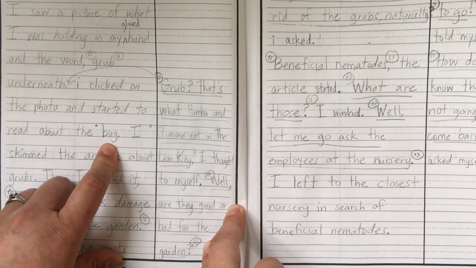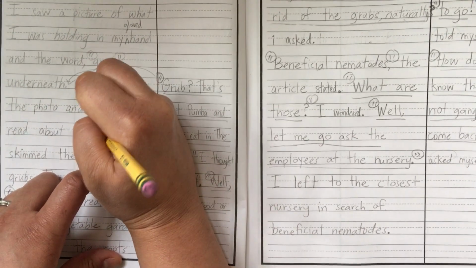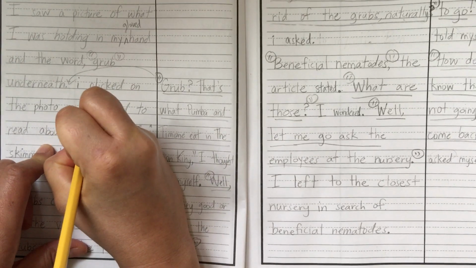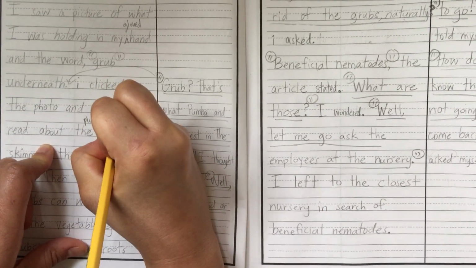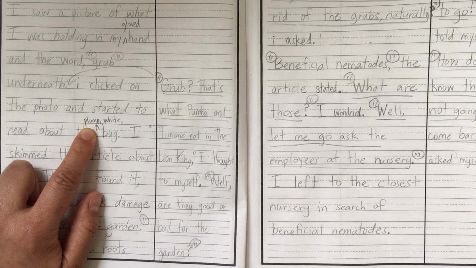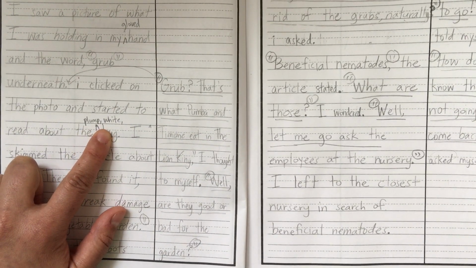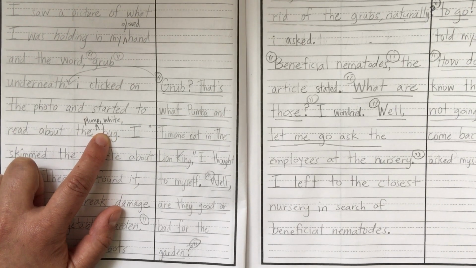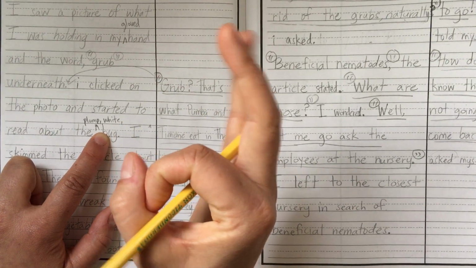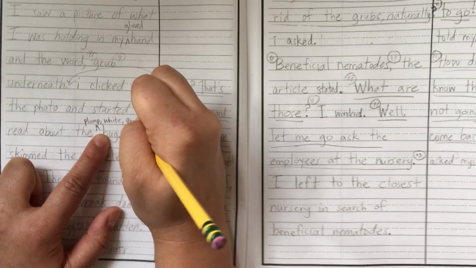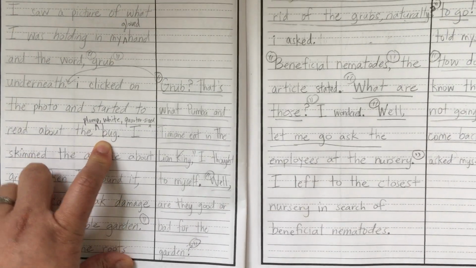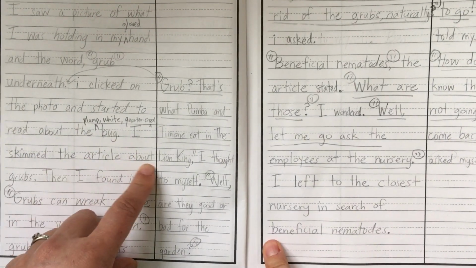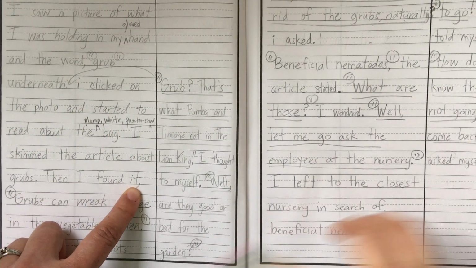Okay, let me be a little bit more specific. About the plump white. So I'm talking about how thick it is, the color of it. I also want to mention the size so my reader can start to visualize these bugs. I'm going to say they were about the size of a quarter. Quarter sized bug. I skimmed the article about grubs. Then I found it.